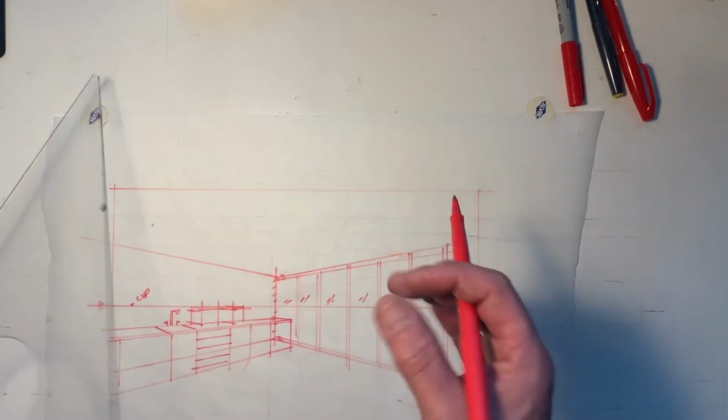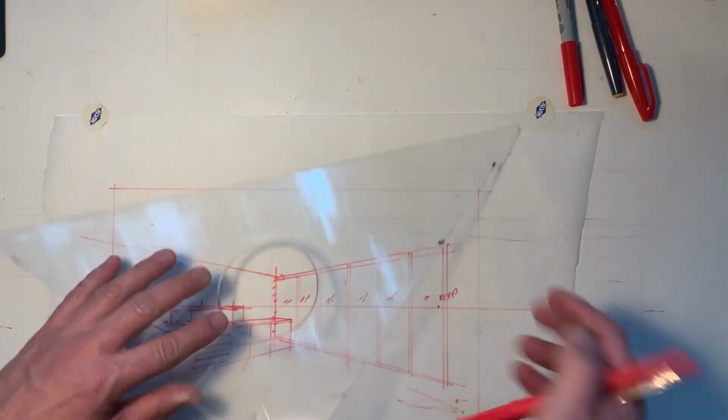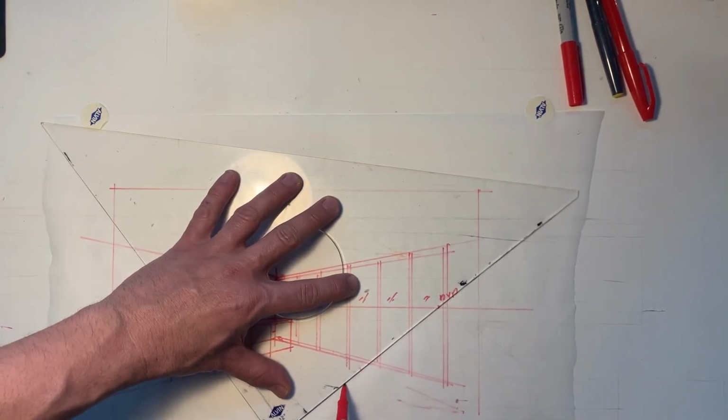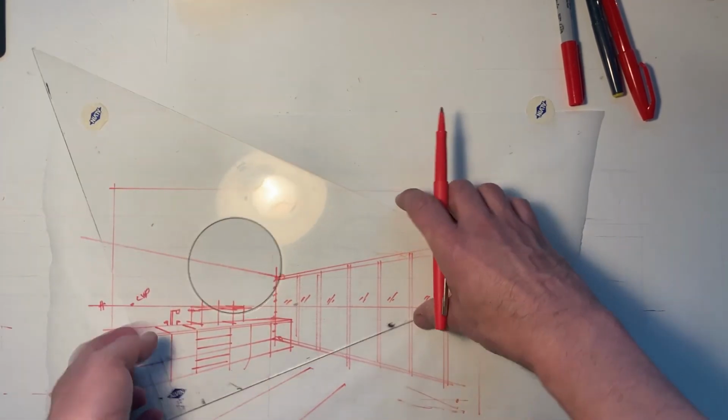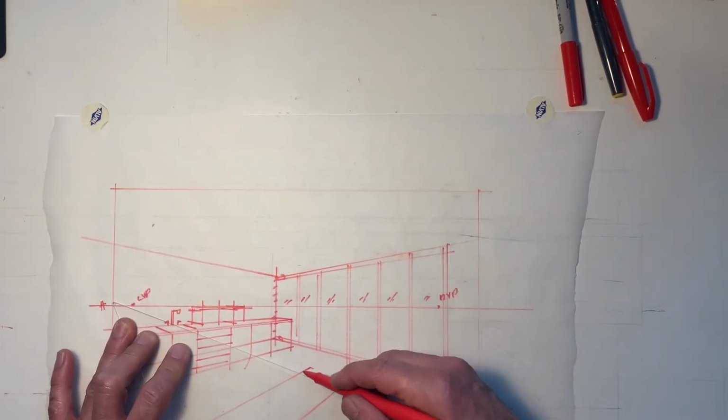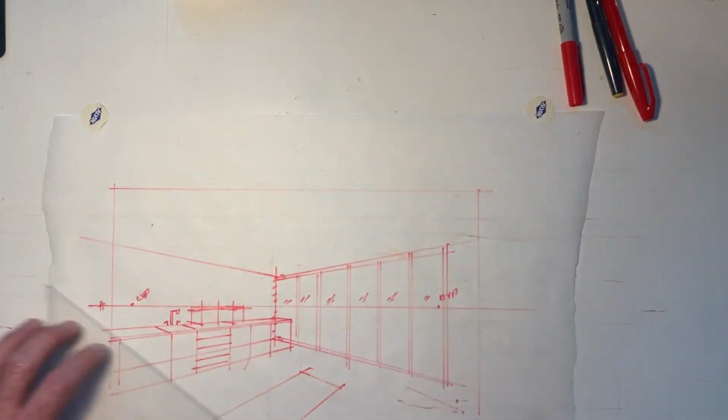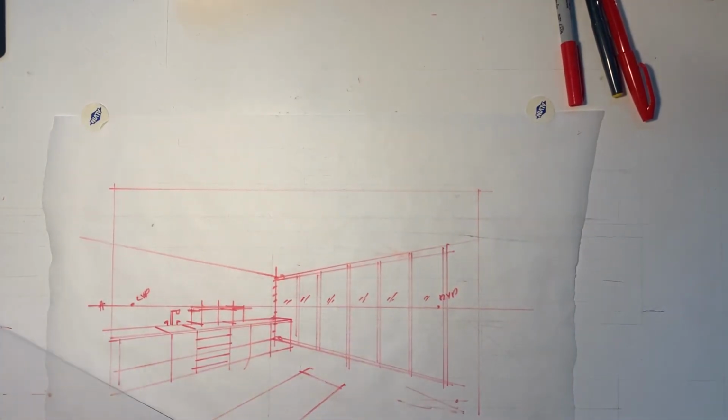The other thing I have in this project is an island in the middle of the room. So I'm gonna go ahead and draw the shape of it on the floor using my vanishing points. Left hand side, it's pulled back from the wall so you can walk around it. So I started to draw the shape of it on the floor.